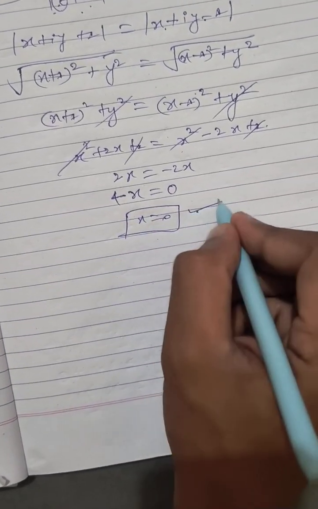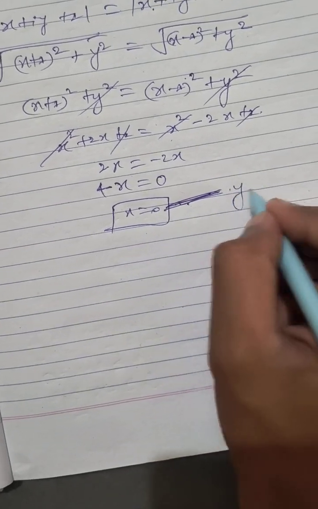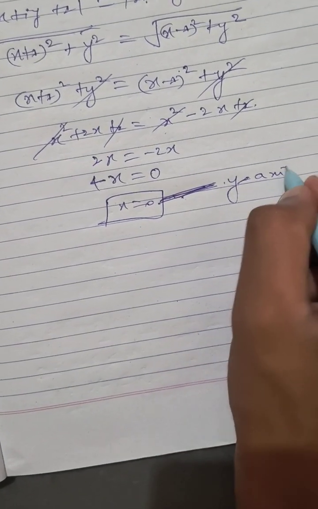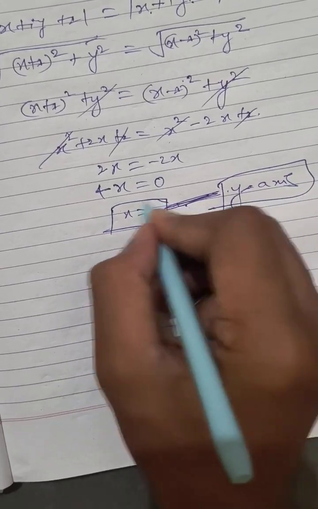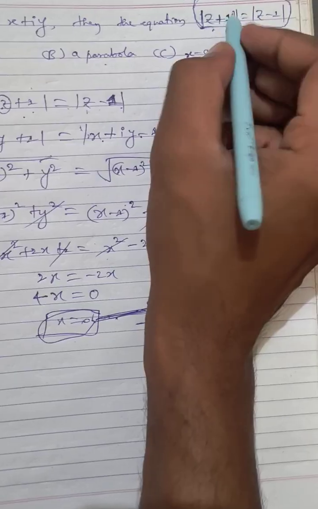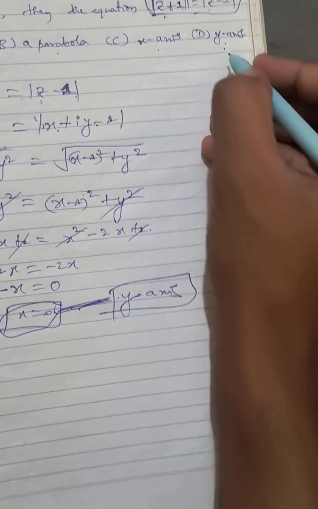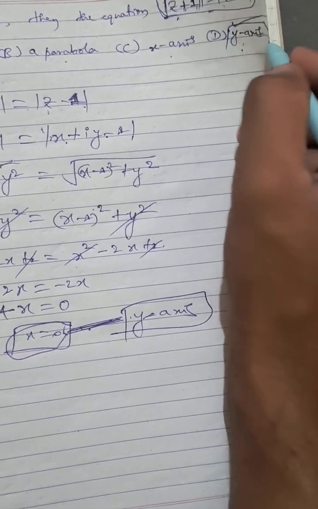So what does x is equal to 0 mean? This is the equation of the y-axis. So this equation, modulus of z plus 1 is equal to modulus of z minus 1, represents the y-axis. That is option D, the correct one.